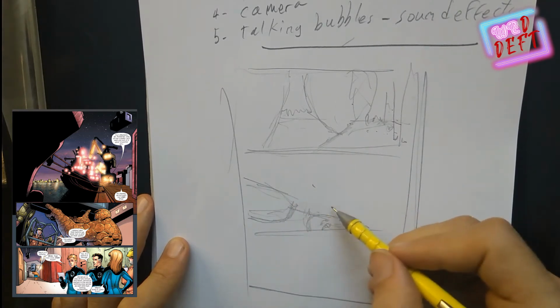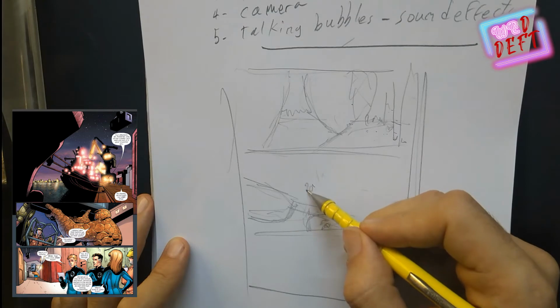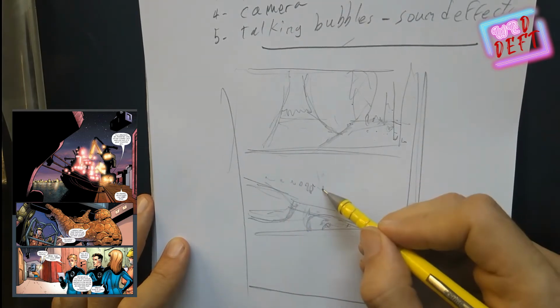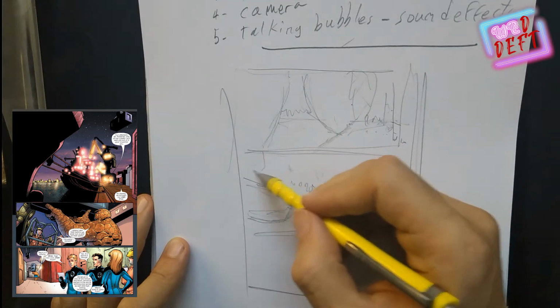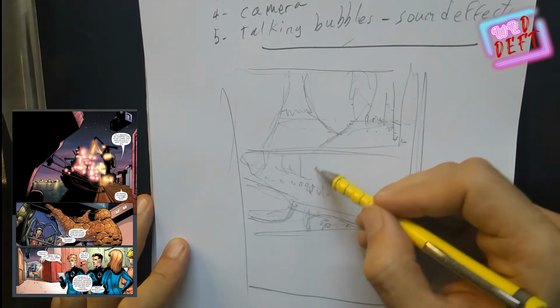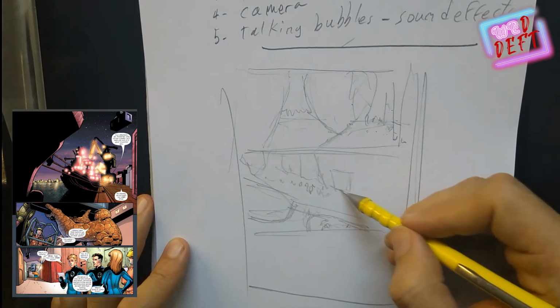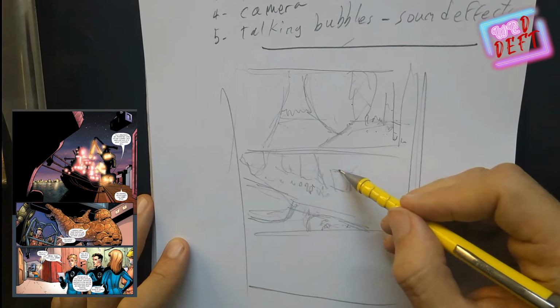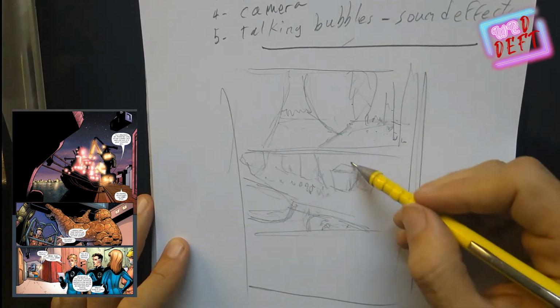It's only layout, so we won't be doing any rendering or finalizing the image. As you can see, characters, and here in the background we can see huge shipment boxes and containers in the wharf.